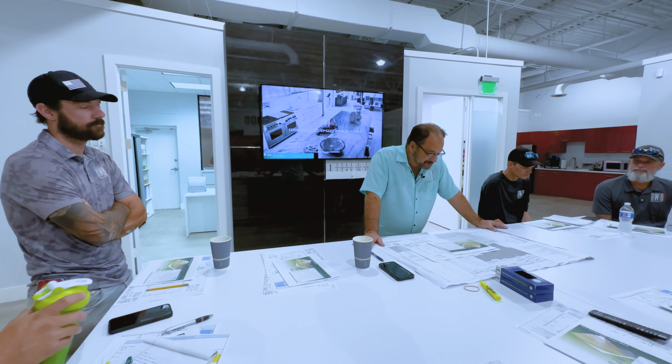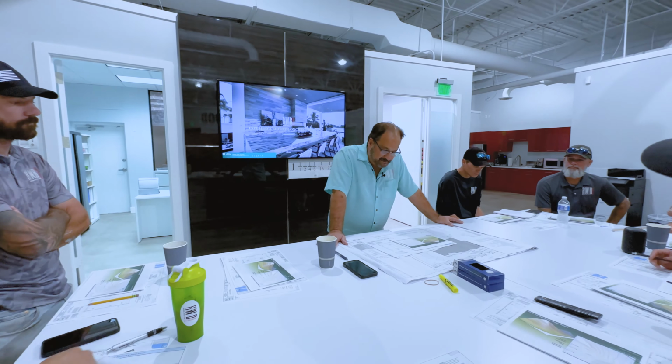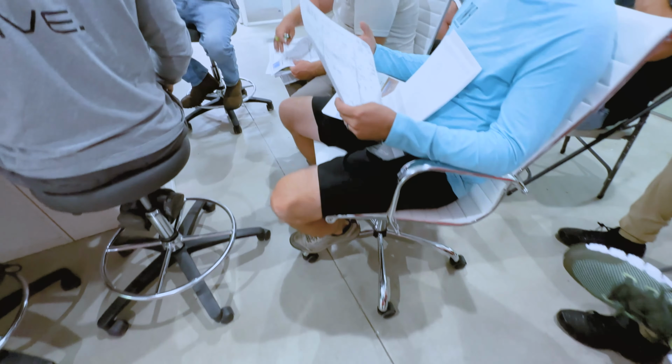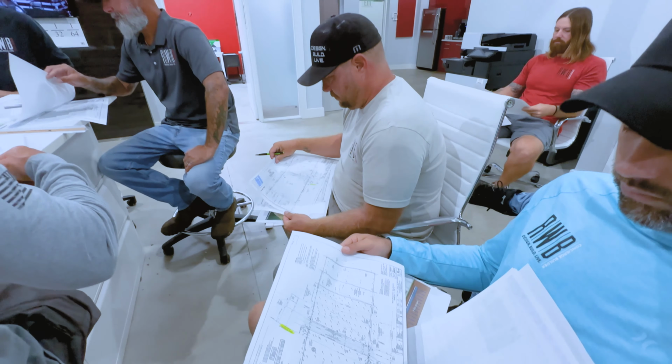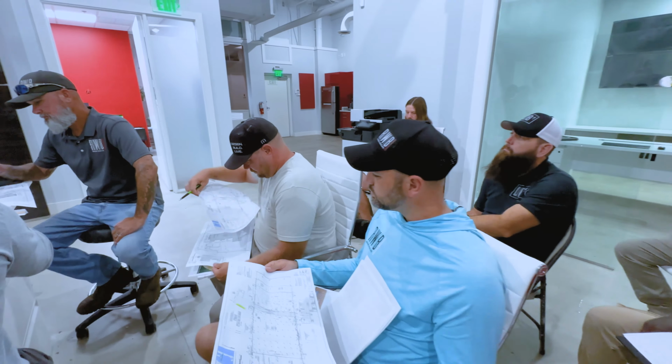Okay, so we're going to start very basics as far as grading goes. First thing on a project would be the survey. So everybody should have two 11 by 17s in front of them. One is the civil plan and one is the survey. This is a boundary survey. It's also a topography, or what we call a topo.